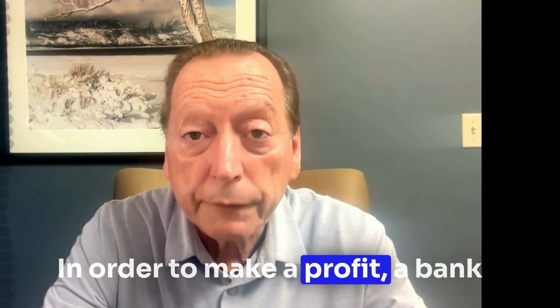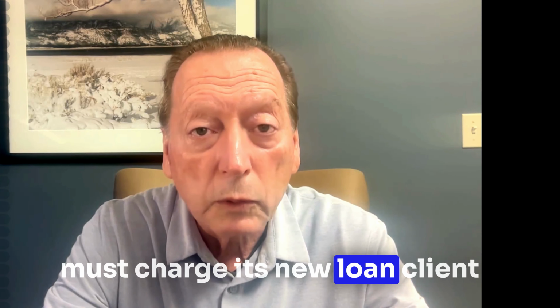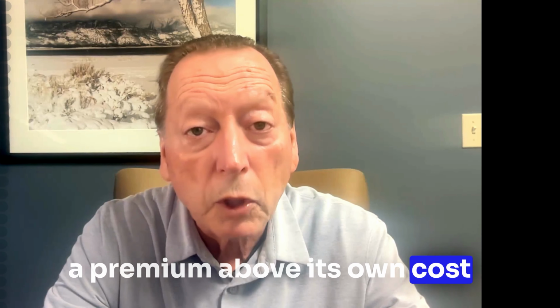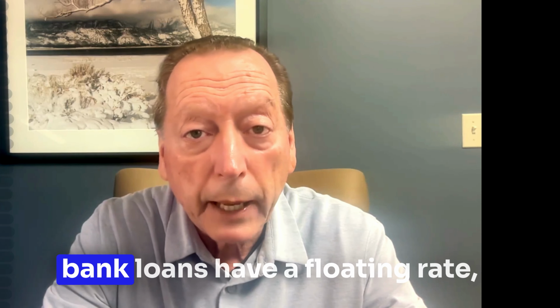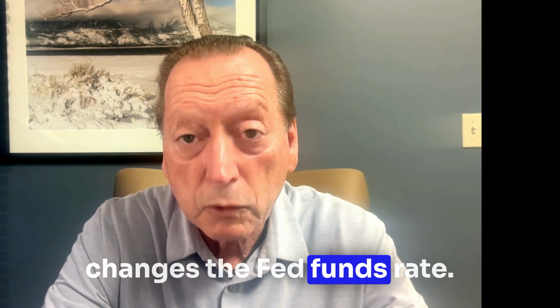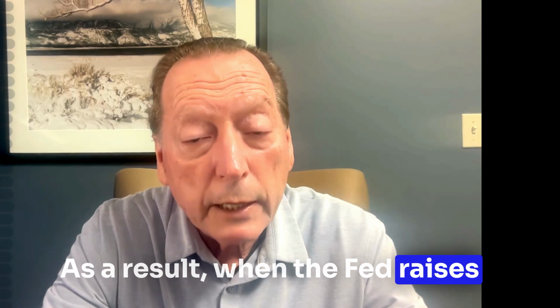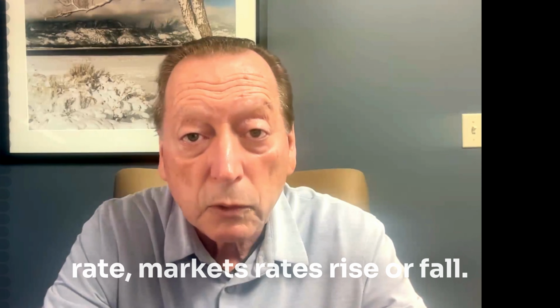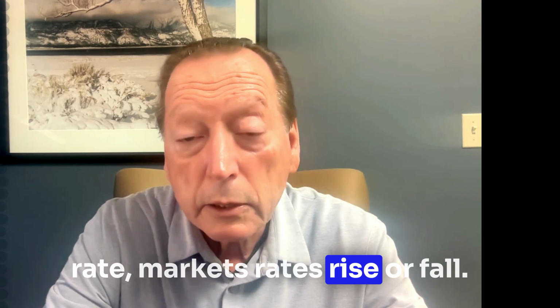In order to make a profit, a bank must charge its new loan client a premium above its own cost of funds. And that's why most bank loans have a floating rate, which changes when the Fed changes the Fed funds rate. As a result, when the Fed raises or lowers the federal funds rate, market rates rise or fall.